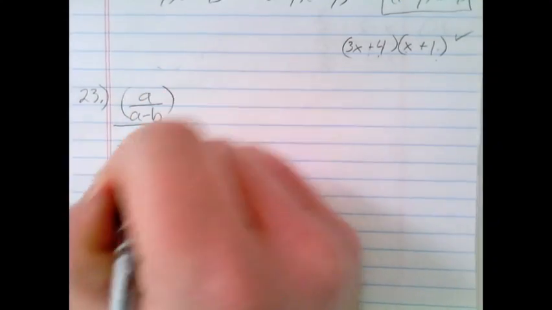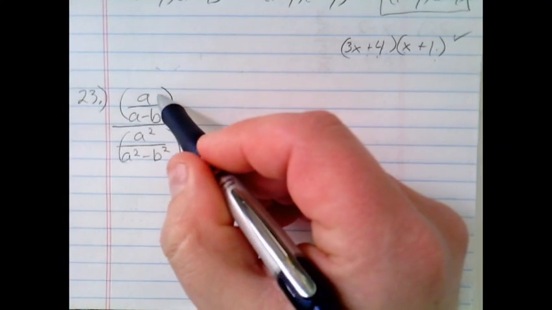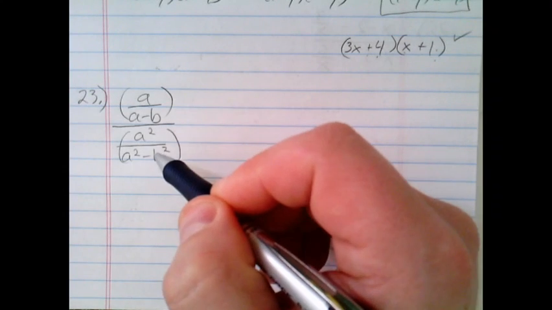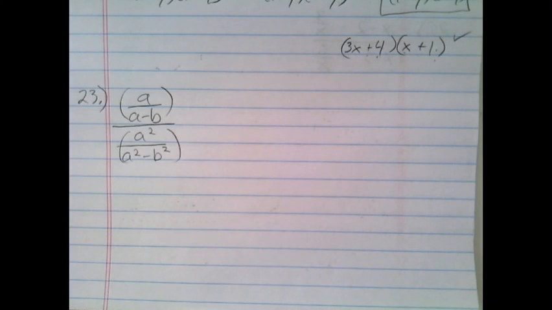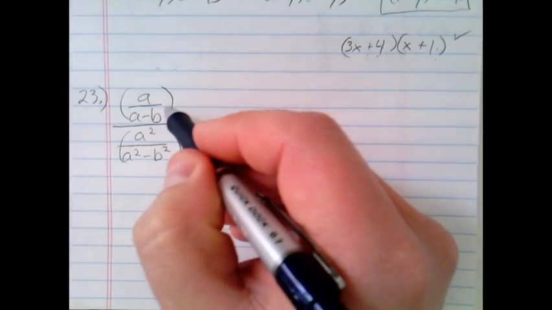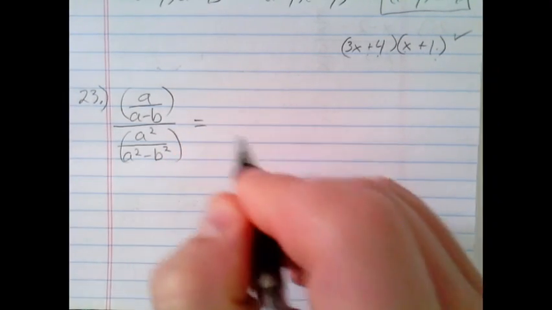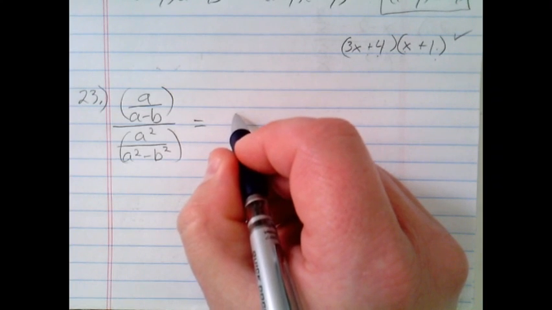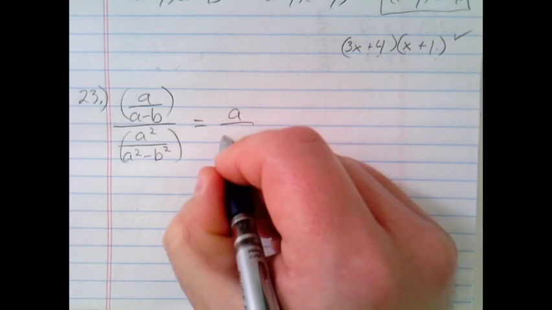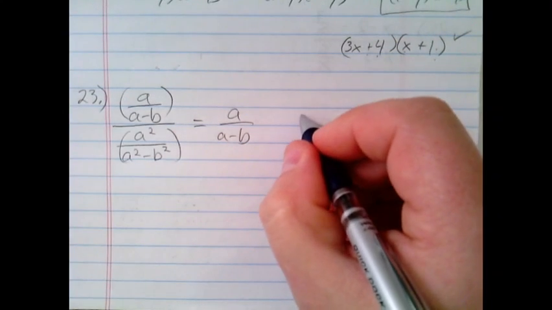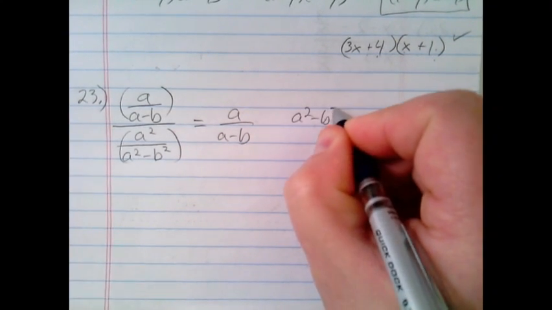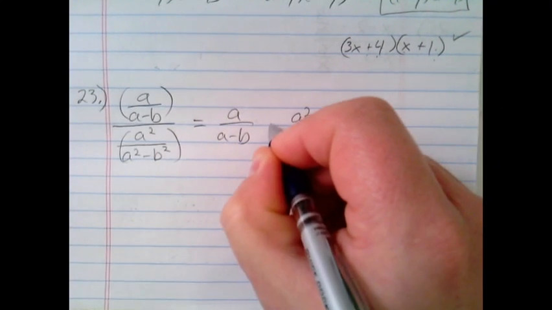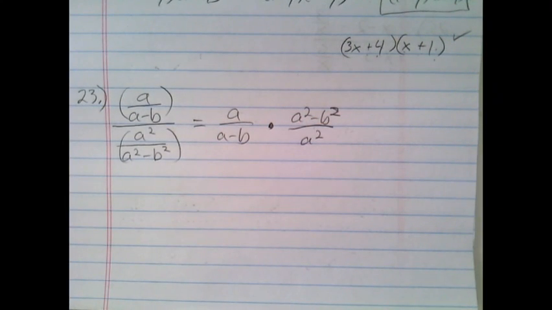So here we have this larger fraction where the numerator is the fraction a over a minus b, and the denominator is a squared over a squared minus b squared. So this counts as a complex rational expression. But it's also just a division of one fraction by another. So we could do this one pretty similar to how we did some other problems. We could keep the first fraction the same, but take the reciprocal of the second fraction, flip over that bottom fraction, and make it a multiplication problem. And now we proceed the same as we did in other multiplication problems.